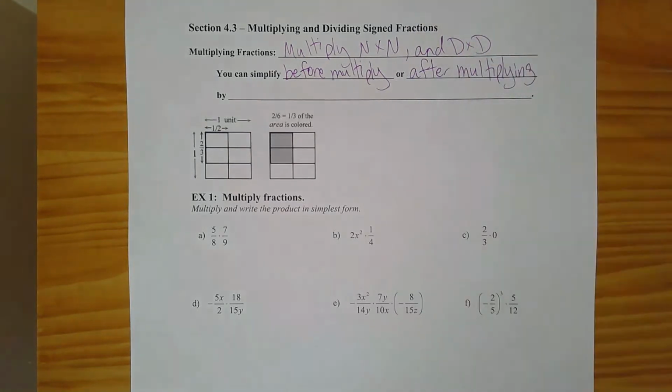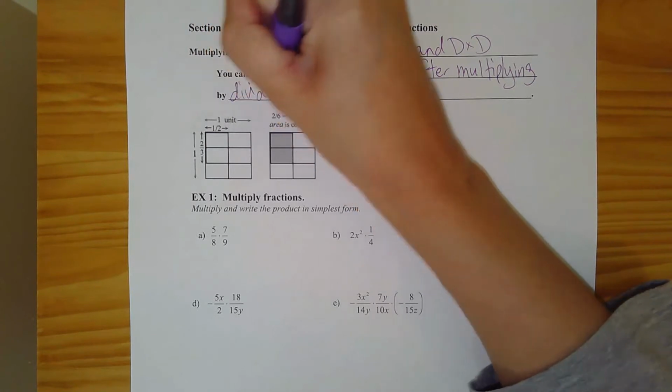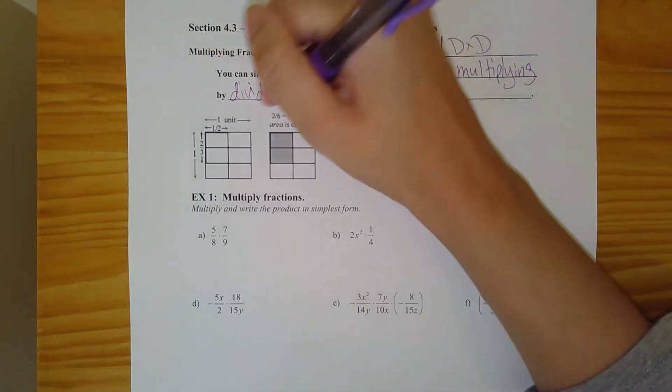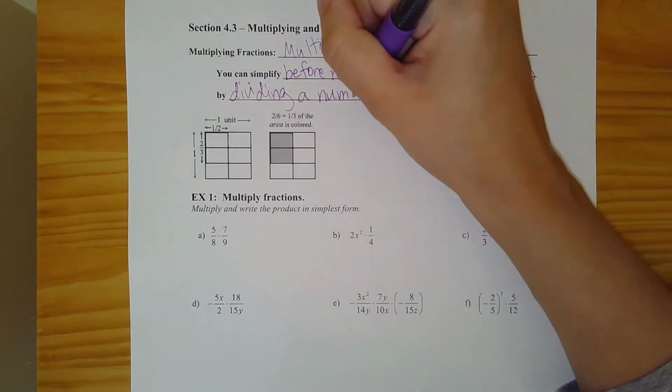And how you do that is exactly the same way we did it in our last section. It's by dividing common factors in a numerator and a denominator. So dividing a numerator and a denominator by a common factor.